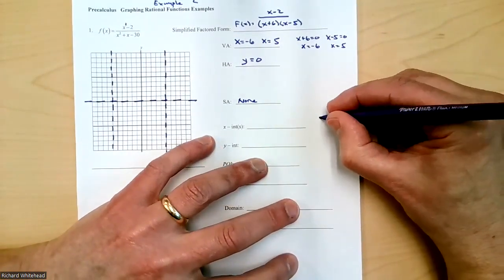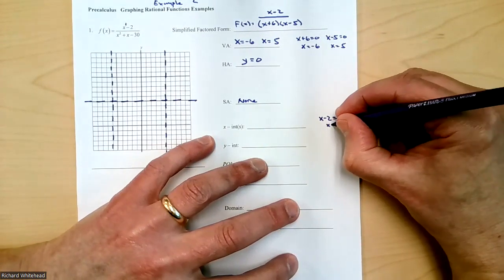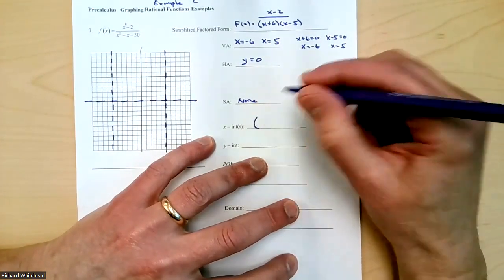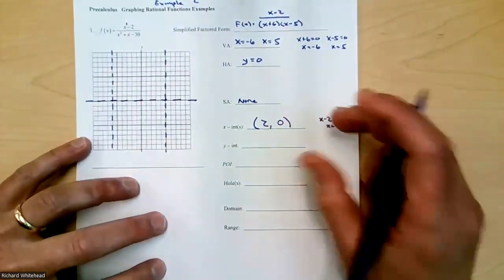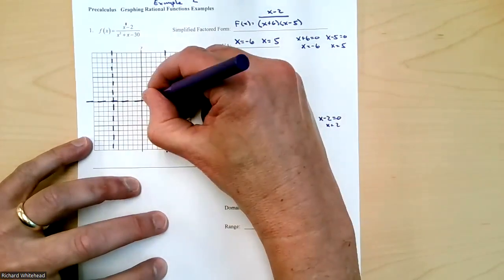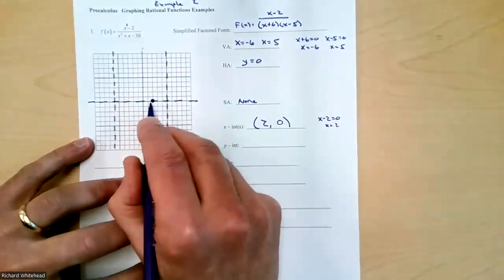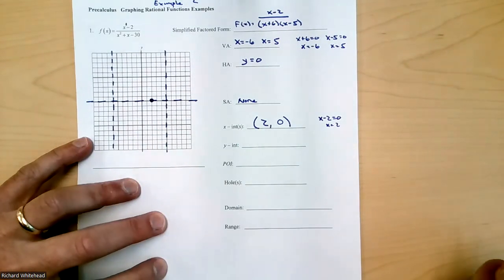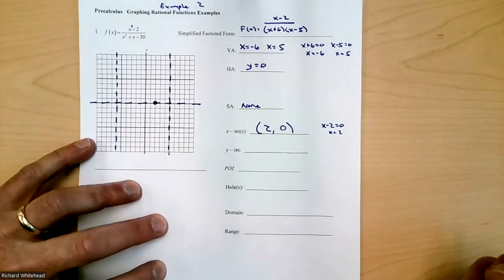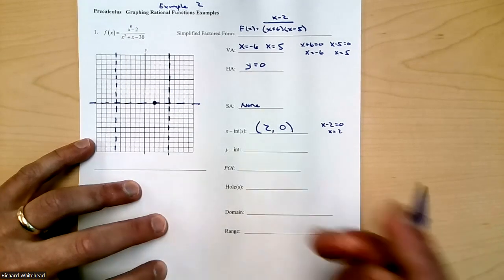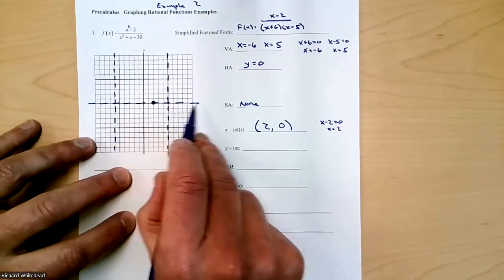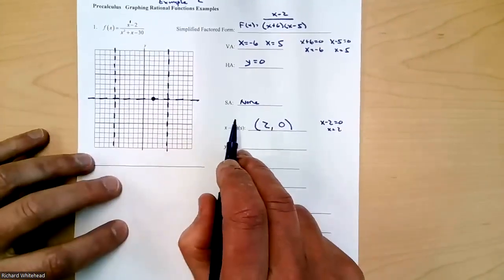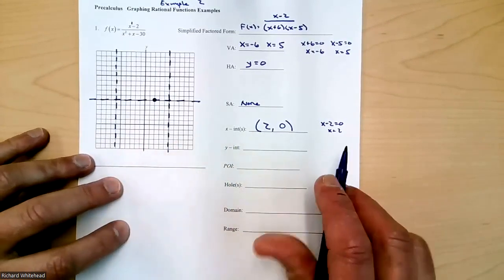The x-intercept is the zero of the numerator again. So x is equal to 2. Remember, we write the x-intercept as a point, so 2 comma 0. And then somebody yells at me and says, wait a second, that's on the horizontal asymptote. I know, it happens sometimes with horizontal or slant asymptotes. Sometimes you intersect them, but it's always on the inside of the graph. You never intersect them way out here when you're going to infinity.